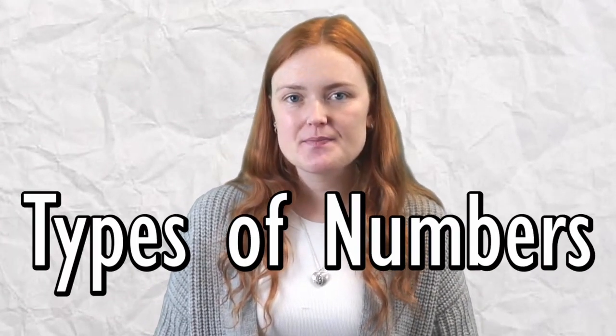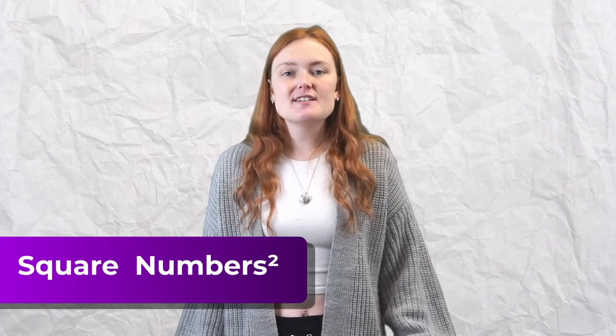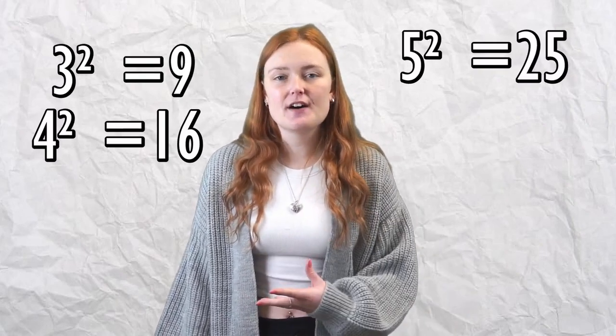In this session, we're going to talk about some types of numbers. So we've got square numbers first of all. These are when you have 1 squared, 2 squared, 3 squared, 4 squared, and so on. When I square something, it means to times it by itself. So 1 squared would be 1 times 1, which is 1. 2 squared would be 2 times 2, which is 4. So these answers, 1 and 4, are square numbers. Carrying on, it would be 9, 16, 25, and so on.